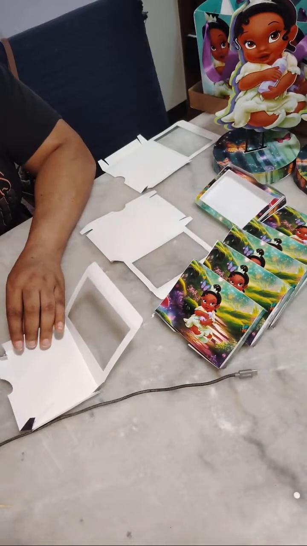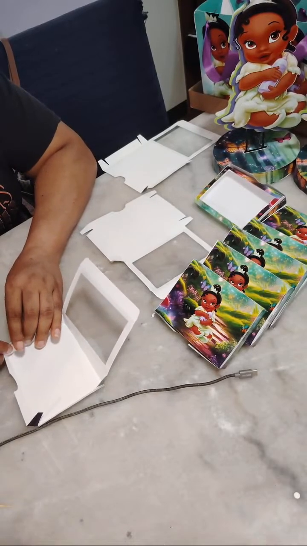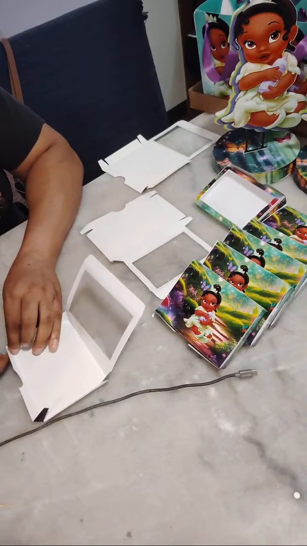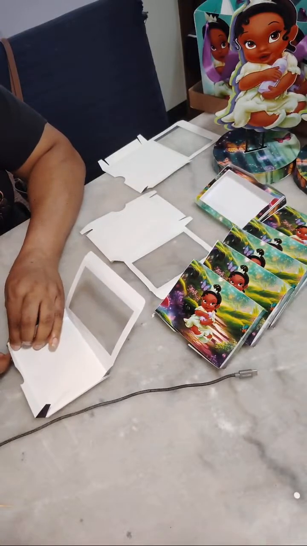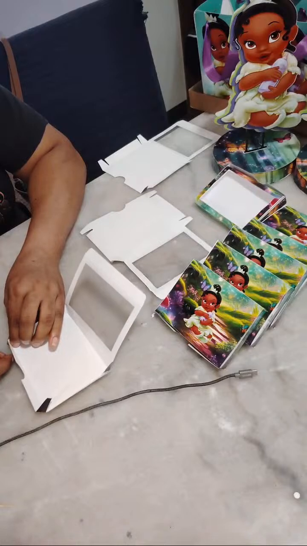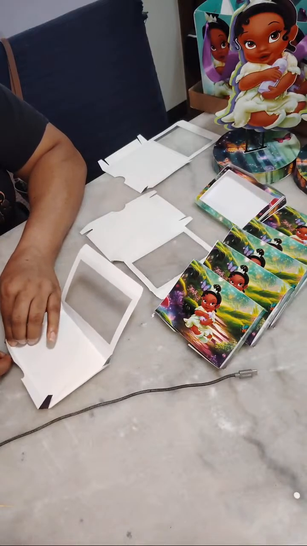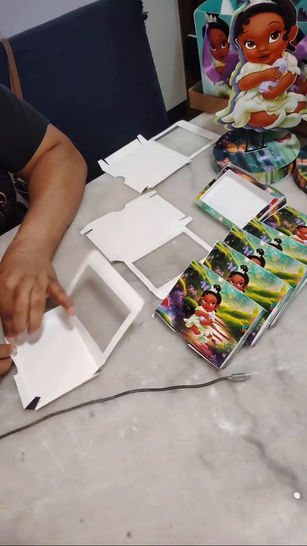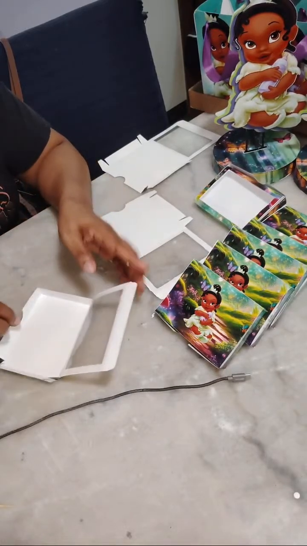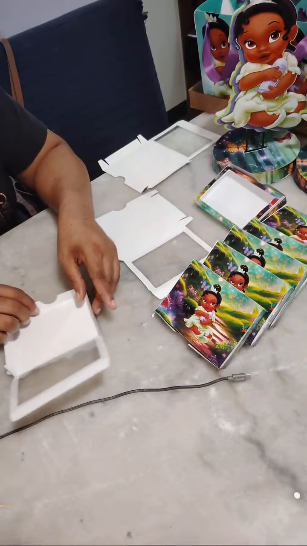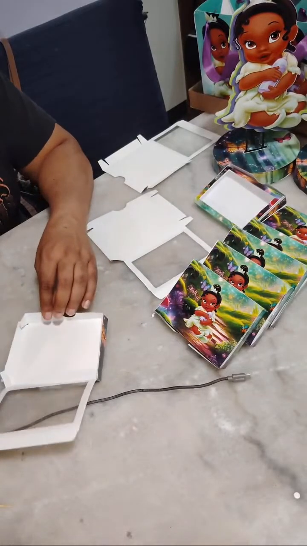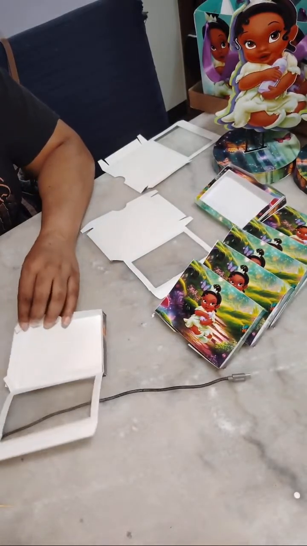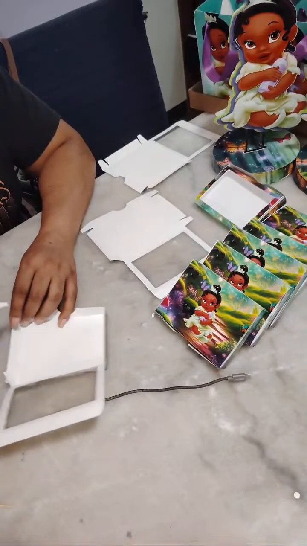Okay. All right. But I think they look cute with the little window.